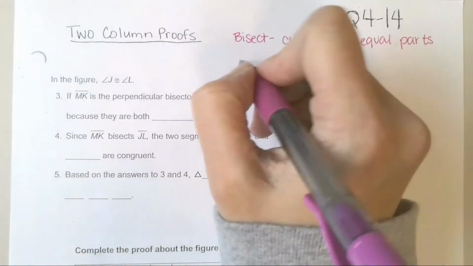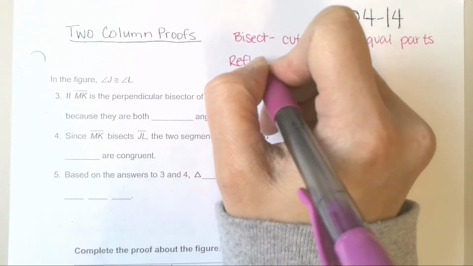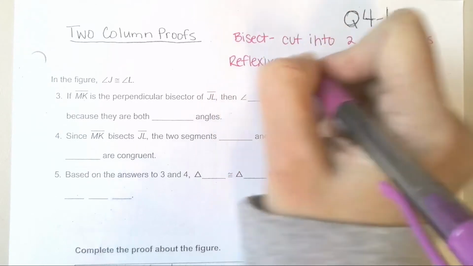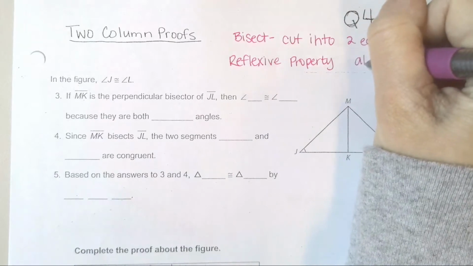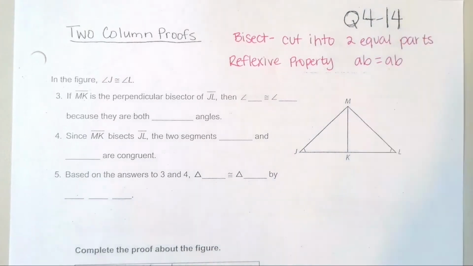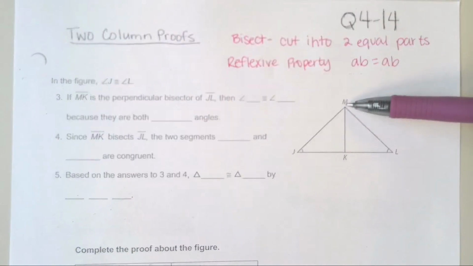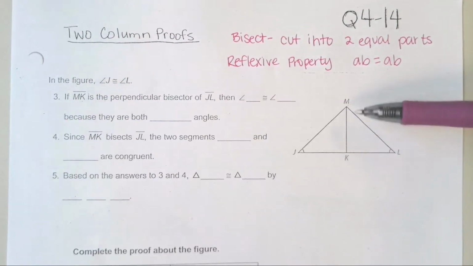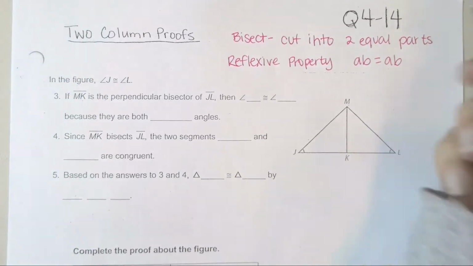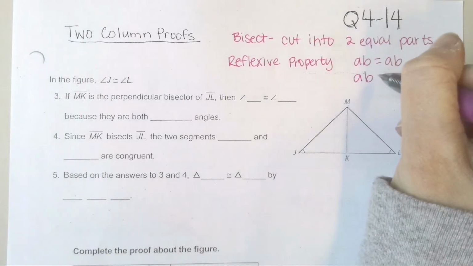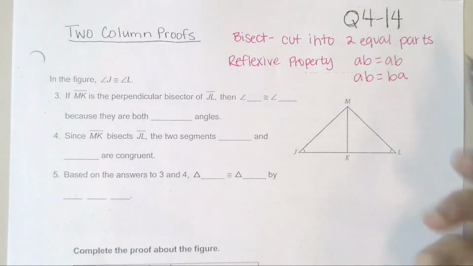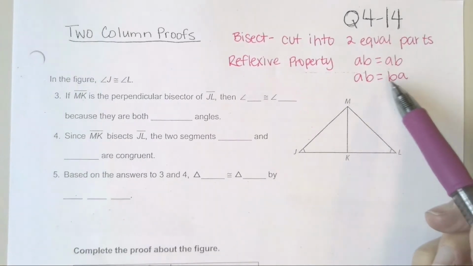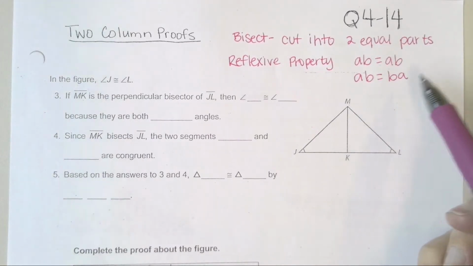The other thing is just a quick recap of the reflexive property. The reflexive property states that AB is equal to AB. So something is equal to itself. In this case, a side in this triangle, MK, is equal to MK, right? Because that side is equal to itself. You can also say that side AB is equal to side BA. In this case, A times B equals B times A, because multiplication can be written either way.